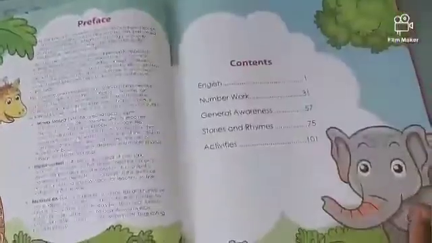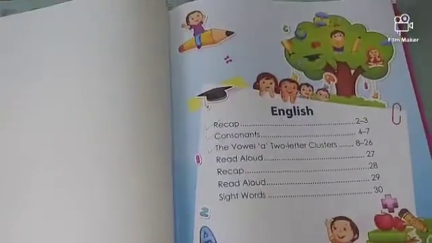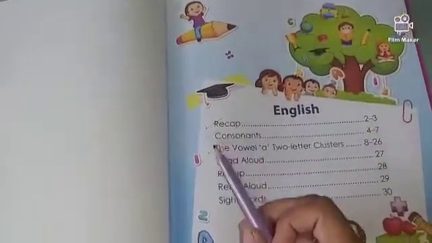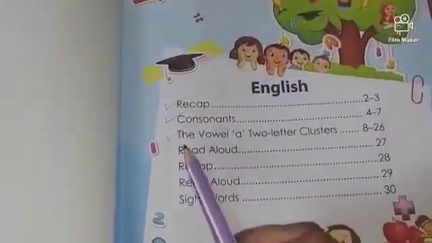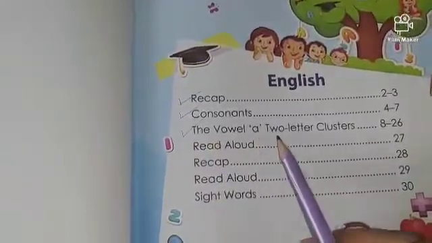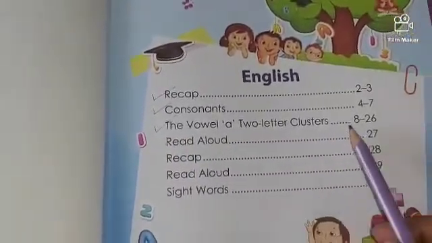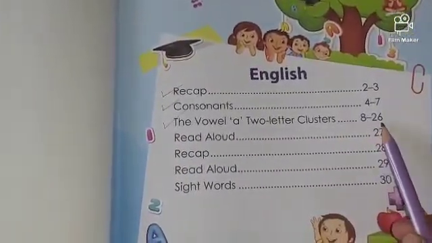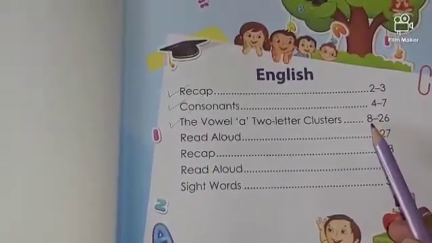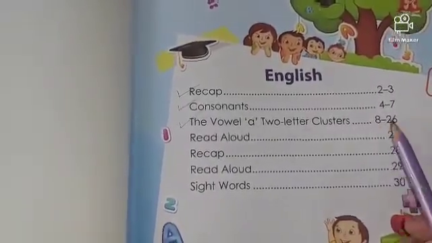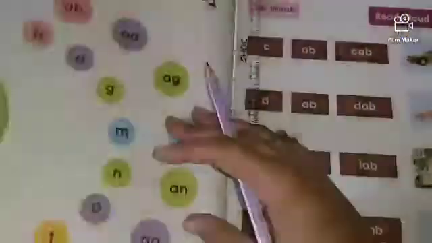For that, first of all, we will have to open up our index page, right? On our index page, as you can see, it's mentioned the vowel A, 2-letter clusters from page number 8 to page number 26. We are going to study page number 8 today. So quickly open up page number 8 in your books.